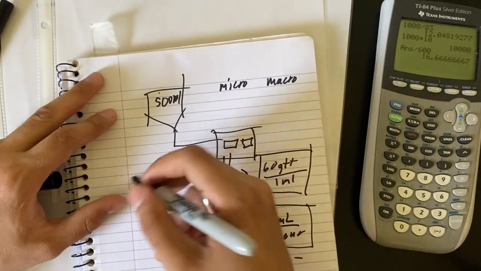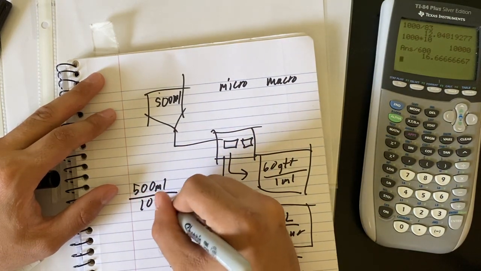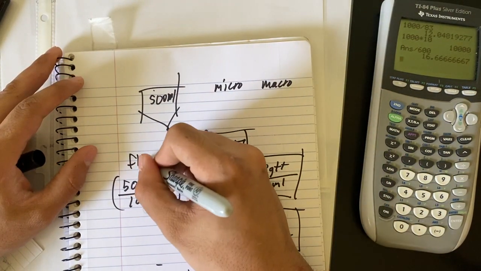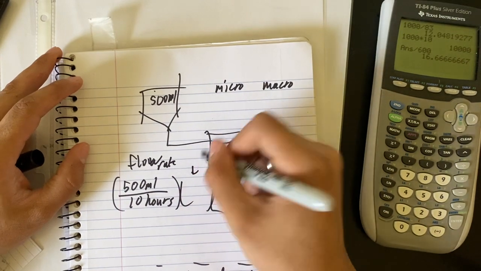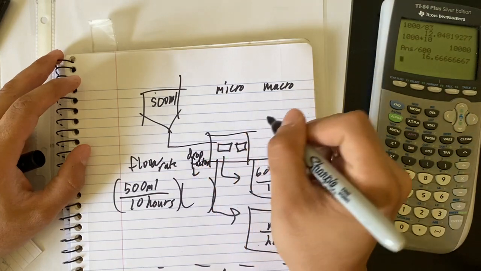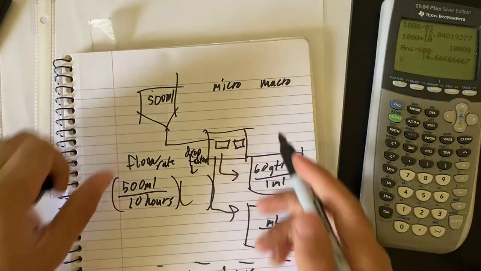If I've got 500 milliliters over 10 hours, this is a setup using a flow rate. So I've got a basic flow rate. And they want me to find my drop factor. And my drop factor would tell me what kind of tubing I'm using.